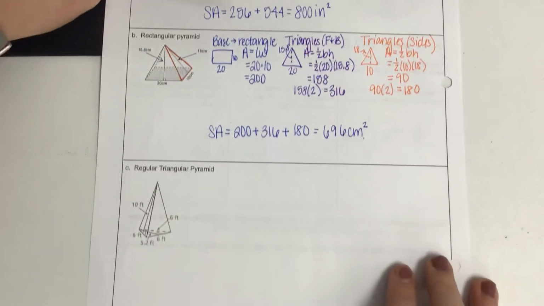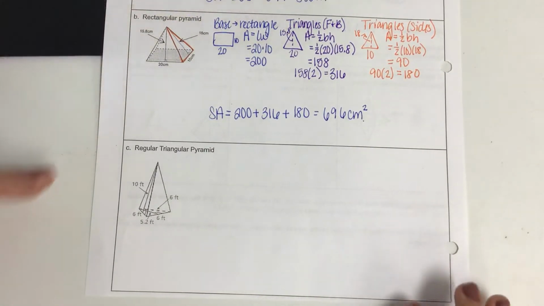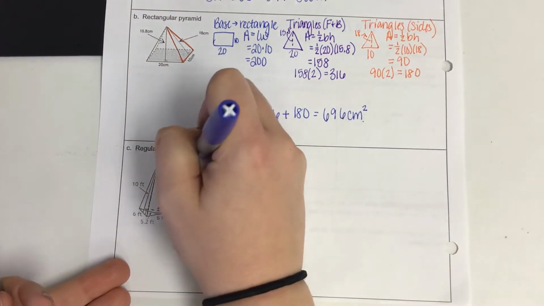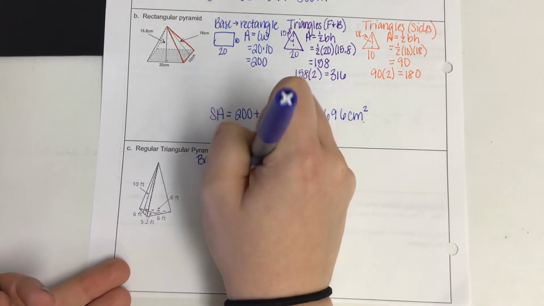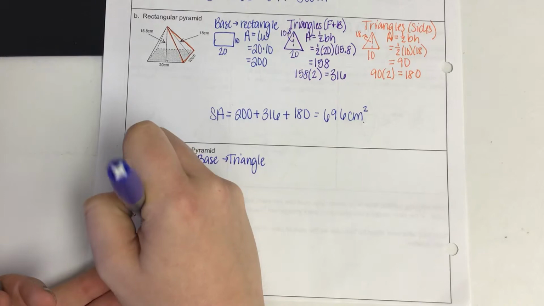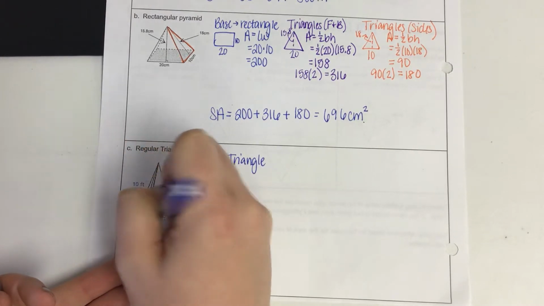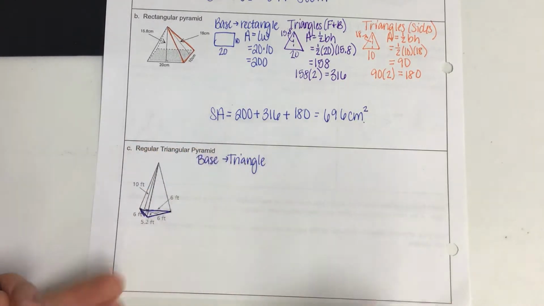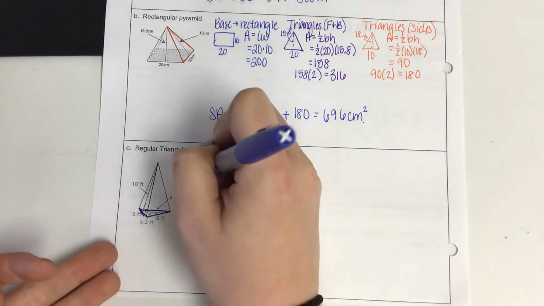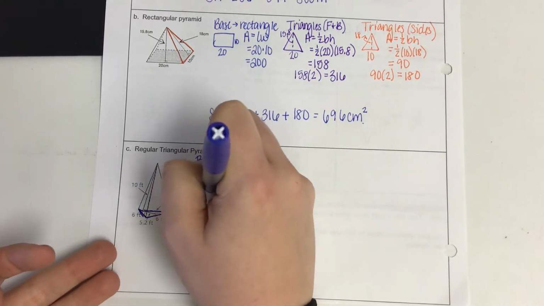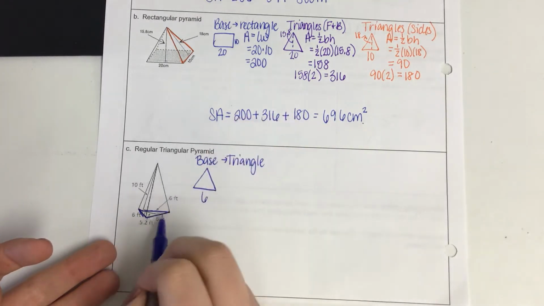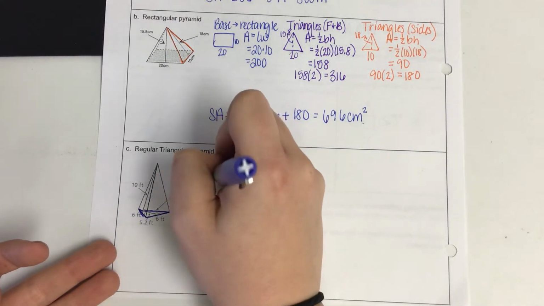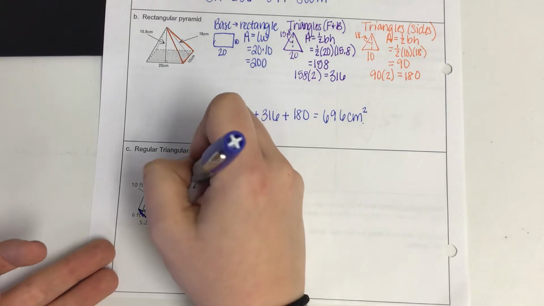Then our last one is a regular triangular pyramid. So this time our base is a triangle. Our base is this triangle on the bottom. Let's draw this out. It says the bottom part here is 6. One side over here is 6. This side is 6.